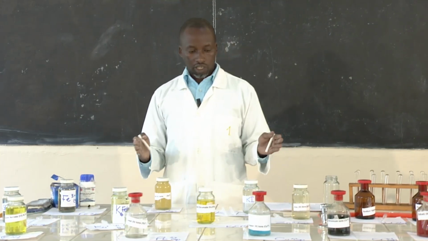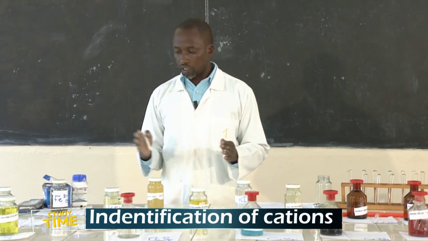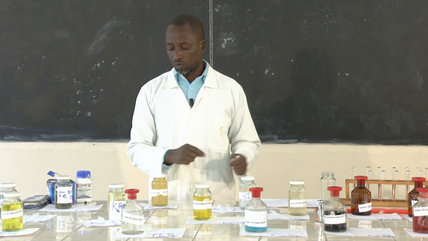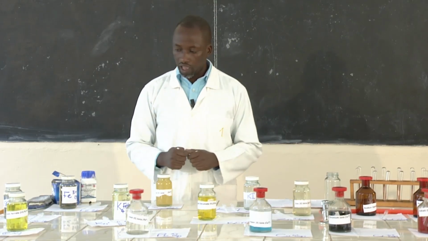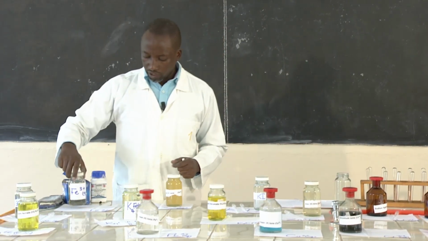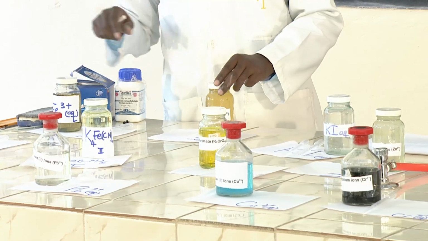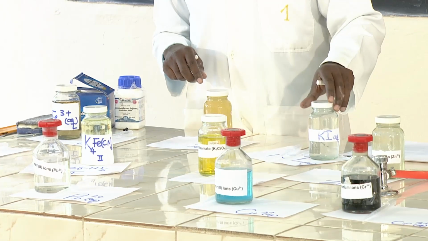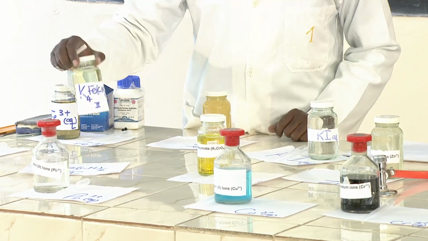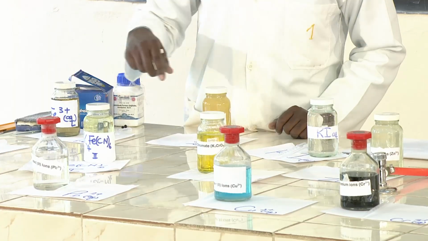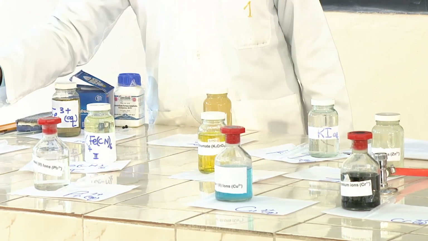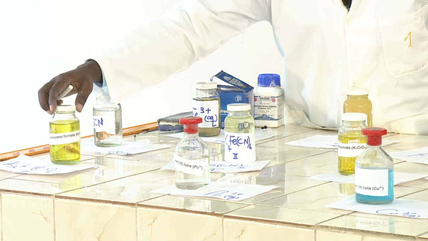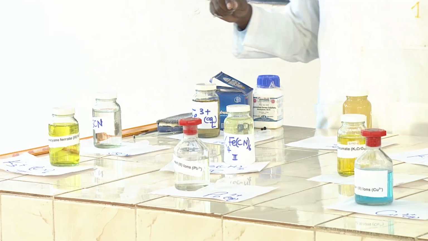Basically, in these practicals, I just wanted to take you through the number of cations that we are going through. We have iron 3 ions, iron 2 ions, a solution of potassium iodide, a solution of potassium hexacyanoferrate 2, a solution of potassium thiocyanide, and a solution of potassium hexacyanoferrate 3.